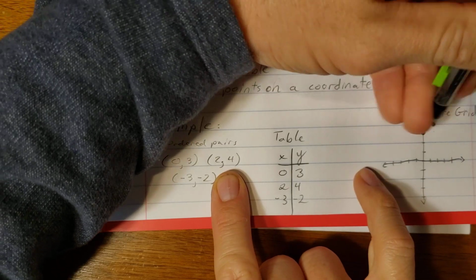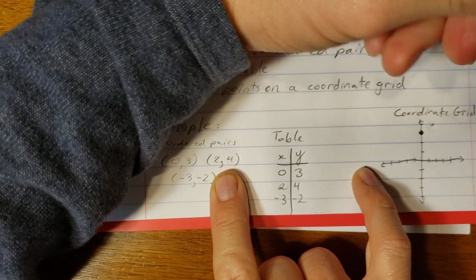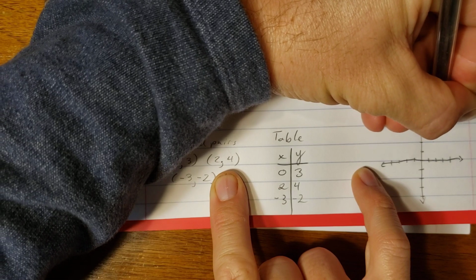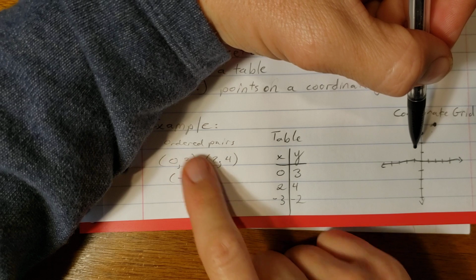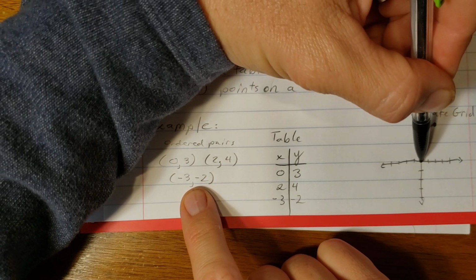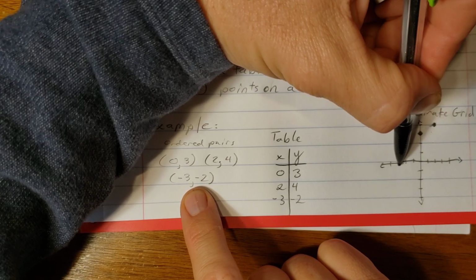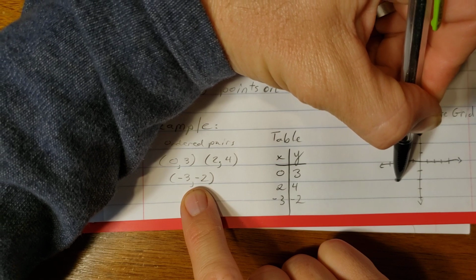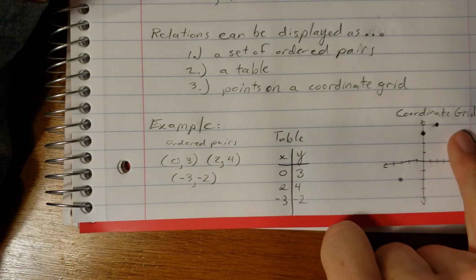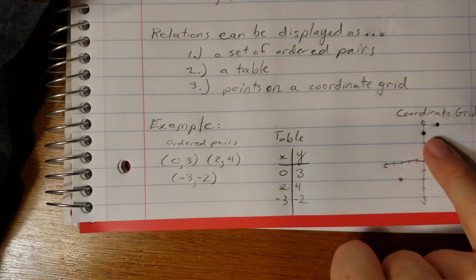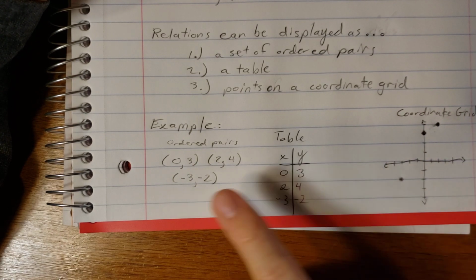A little bit further. There we go. Then our last ordered pair is -3, -2. 1, 2, 3, 1, 2. That is what this relation looks like on a coordinate grid. It's still a relation, it's just displayed differently. So those are our 3 ways.